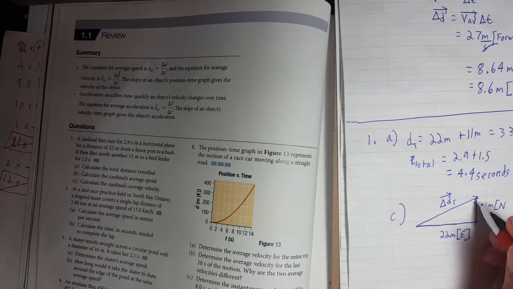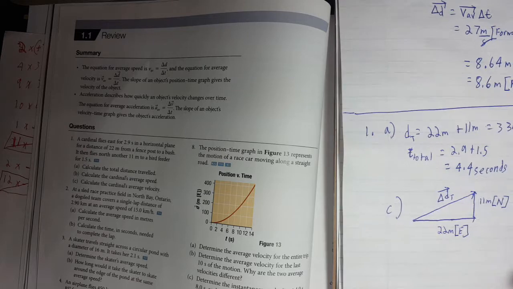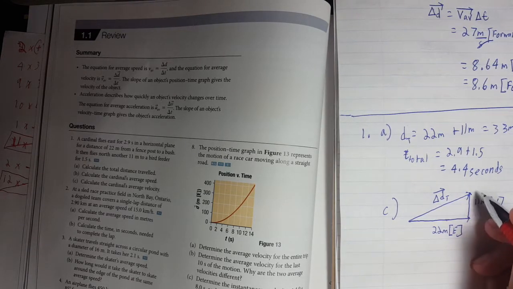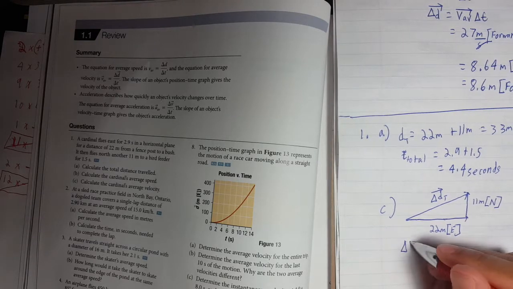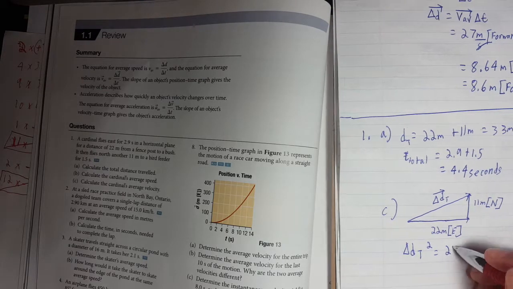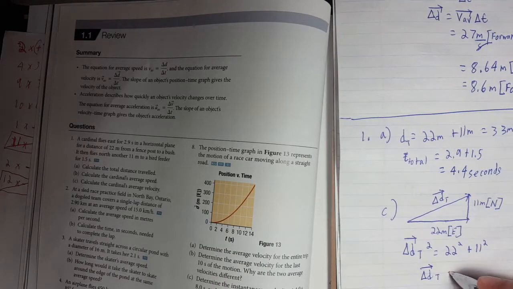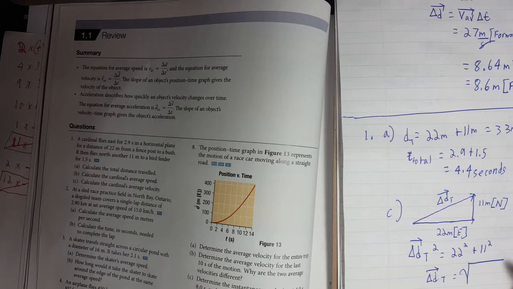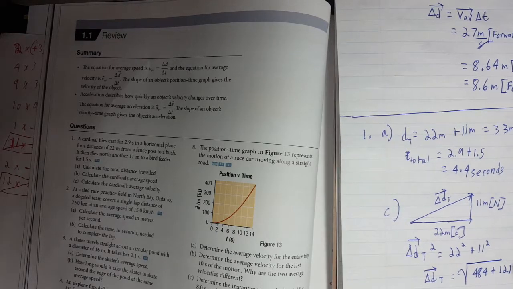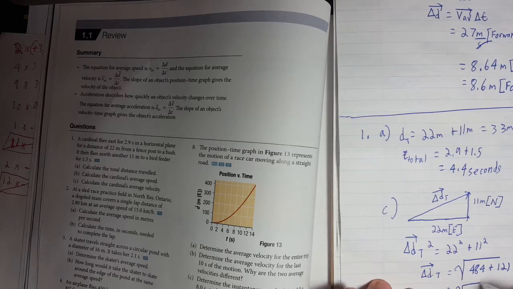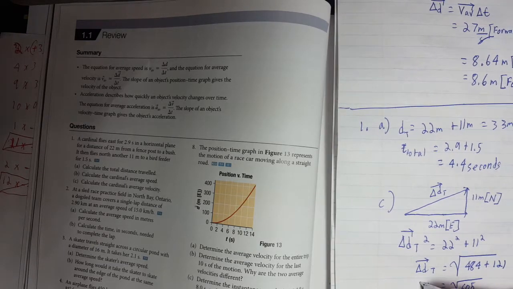So how do you find displacement when it's on a diagonal, when there's east and north, when there are components of y and x? Well, you know this is a triangle, so you could just use the Pythagorean theorem to find the hypotenuse, which is the total displacement. So d_t squared equals 22 squared plus 11 squared. d_t equals the square root of 484 plus 121, and then you're left with root 605. So root 605 is your displacement.